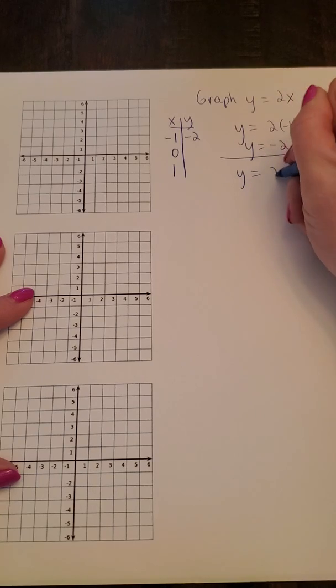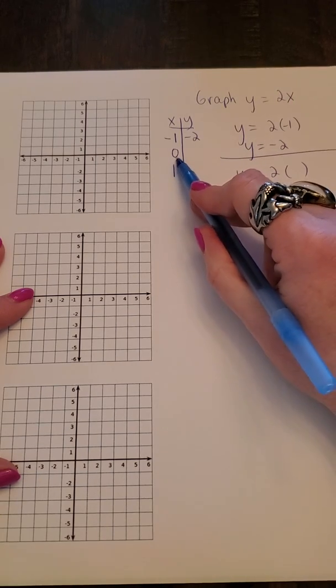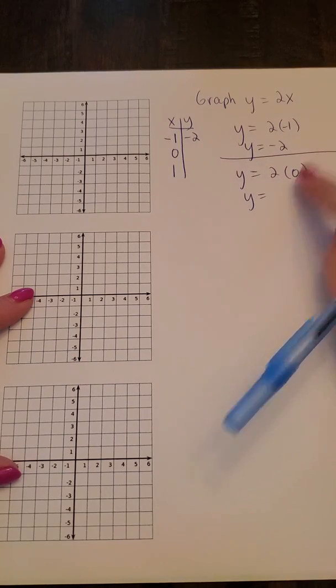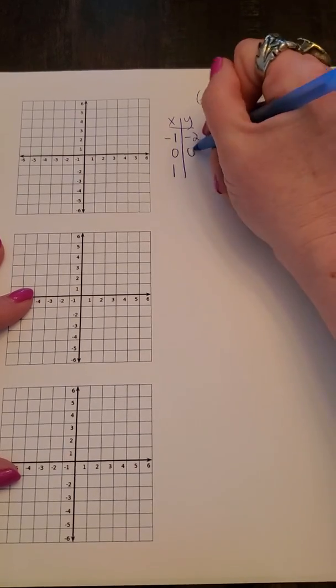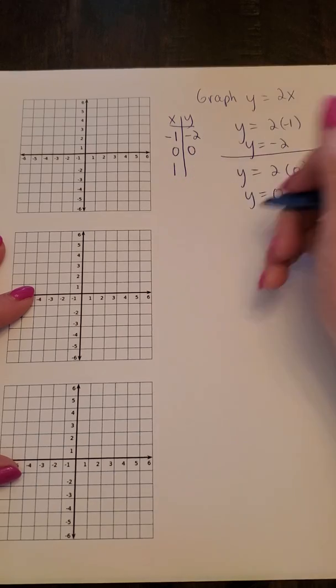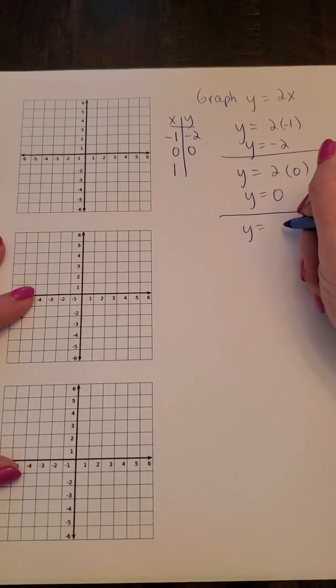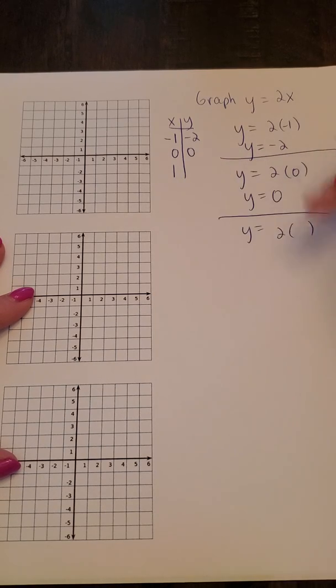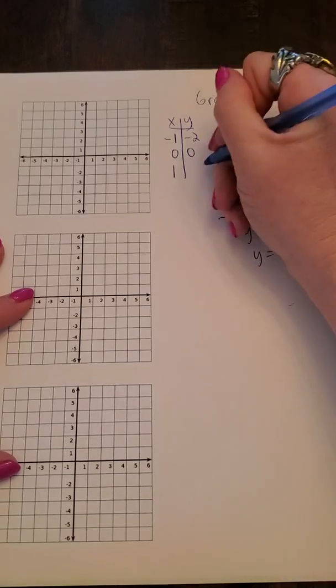Next input is 0. Y equals 2x. Plug in 0, and you get y equal to 2 times 0 is 0. And there's the origin. Last one, y equals 2 times x, and the last input is 1. Y equals 2 times 1 is 2, and there's the last output.